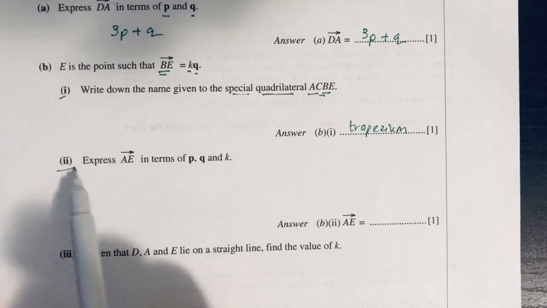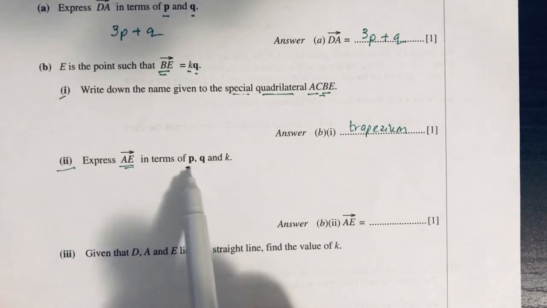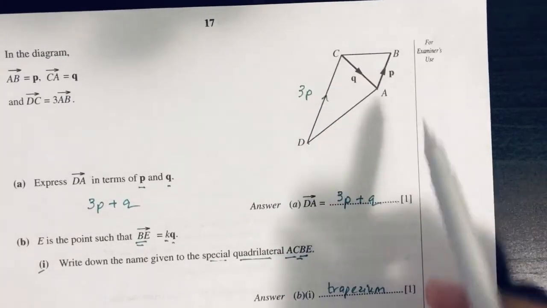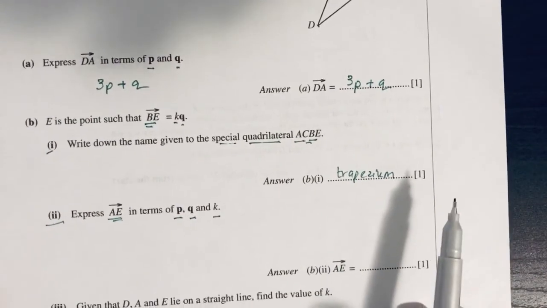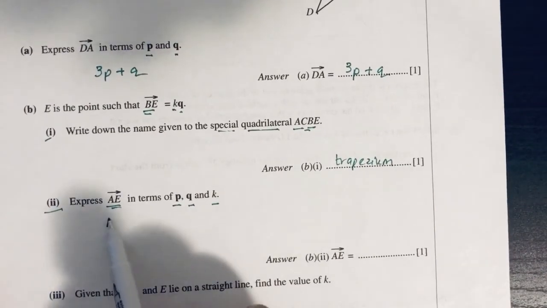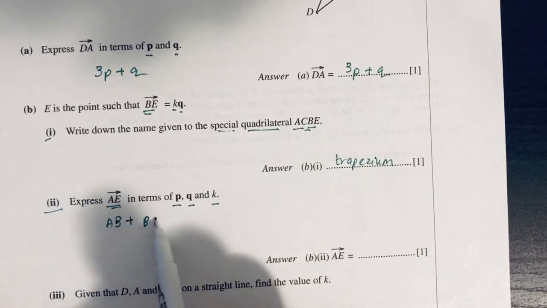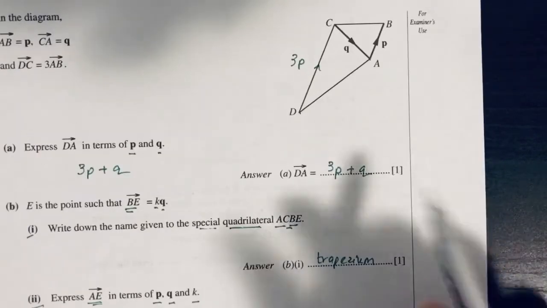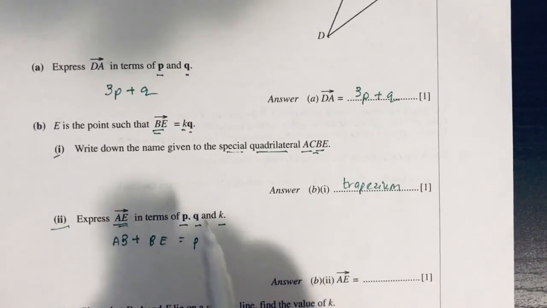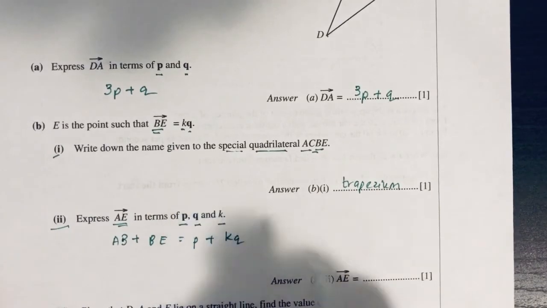Now part 2, express AE in terms of P, Q, and K. So AE, so how do we move to AE? First from A, we have to move to B, then move from B to E. So AE is given to us as P, and then BE is K times Q. So this is your answer for AE.